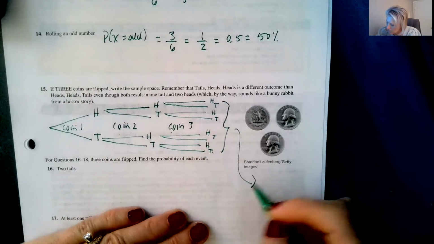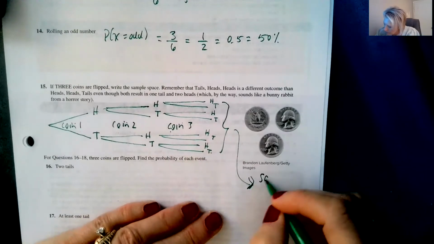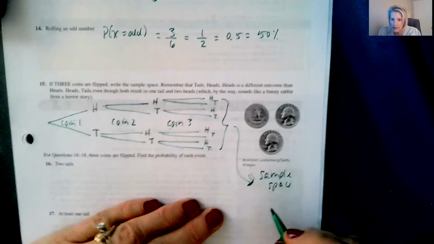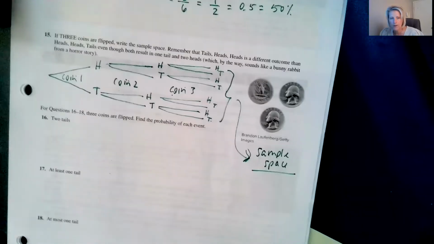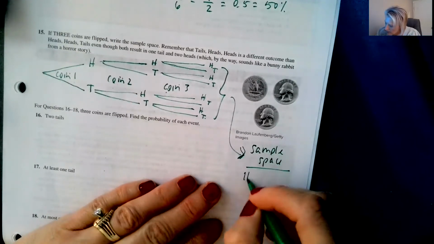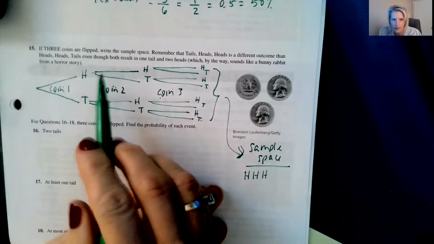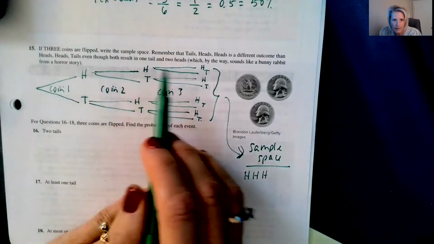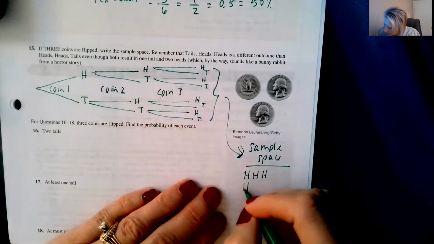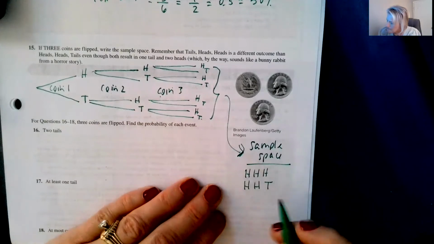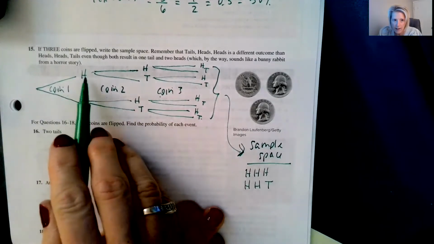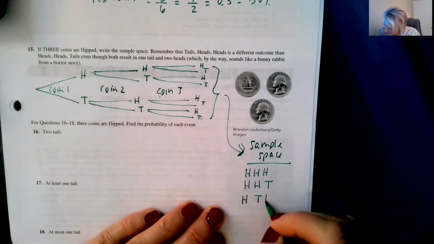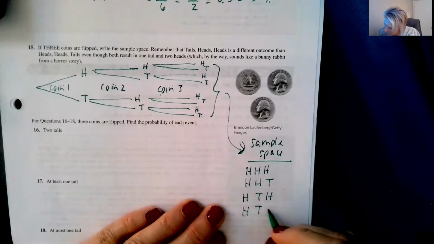So I'm going to write my sample space, which is actually the final outcomes. So my sample space is heads, heads, and heads right here. I could also have had heads, heads, and then a tails on the last one. We could have had a heads and then a tails and then a heads. Or heads, tails, and tails.